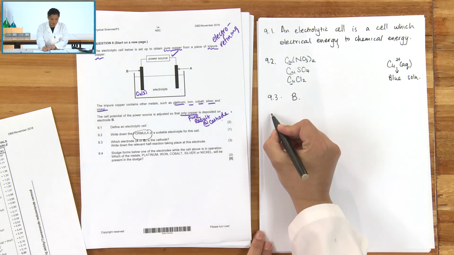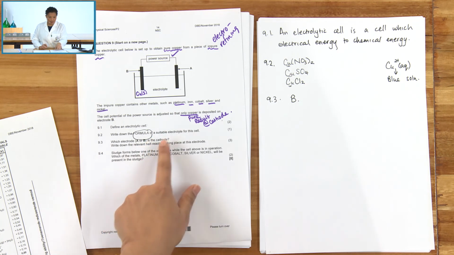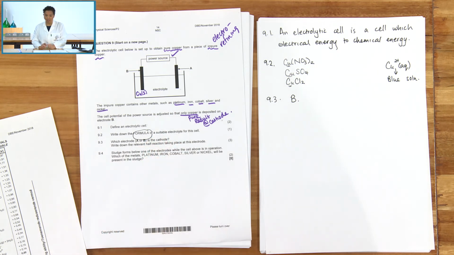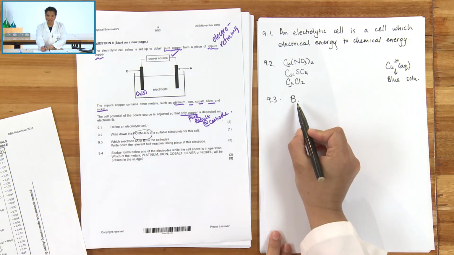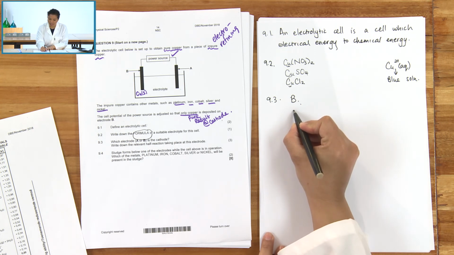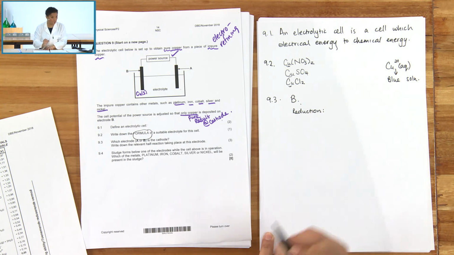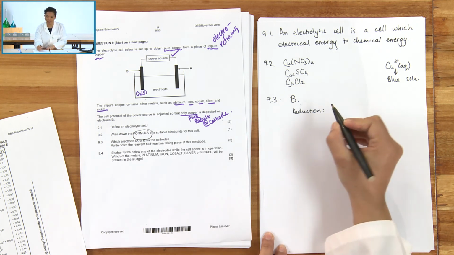And then 9.4, they say write down the relative half reaction that takes place at this electrode. So we know that cathode is electrode B, and we know that reduction always takes place at the cathode. And so we can say reduction half reaction. So we can tell our examiners we know what we're talking about, and we are confident.